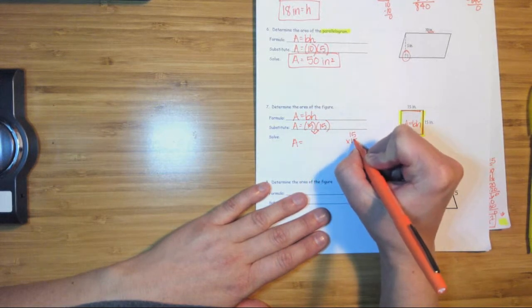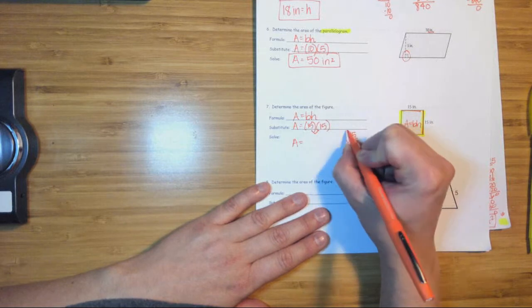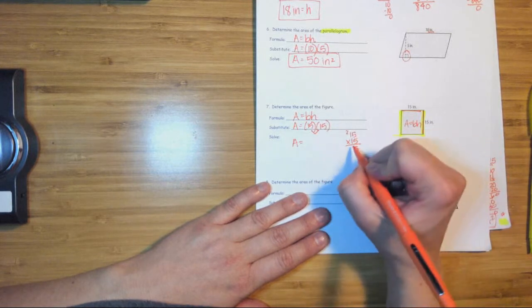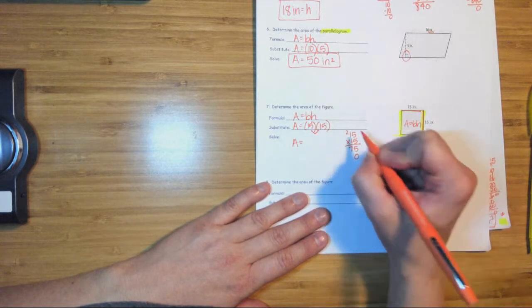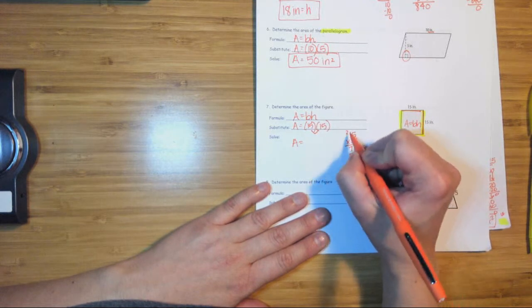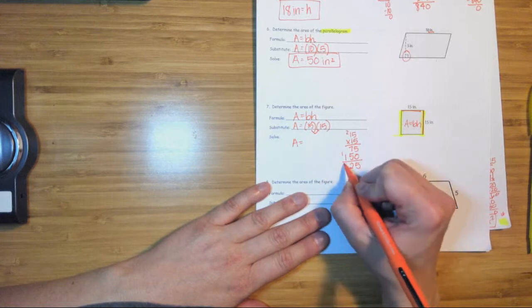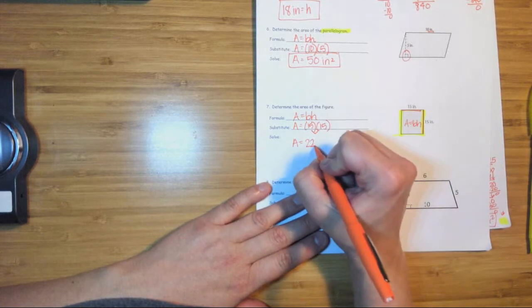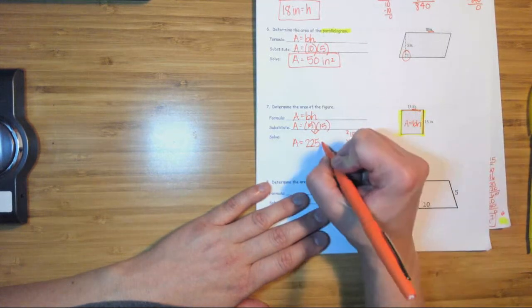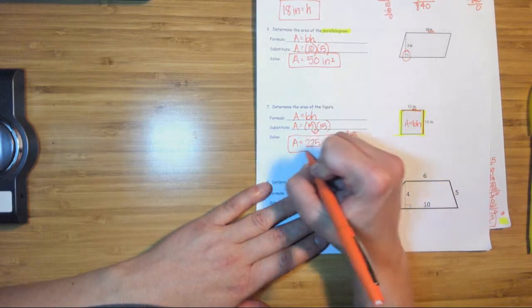15 times 15. 5 times 5 is 25. 5 times 1 plus 2 is 7. Add a 0. 1 times 5 is 5, and 1 times 1 is 1. Add down. You get 225 inches squared.